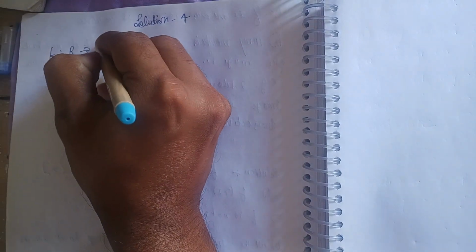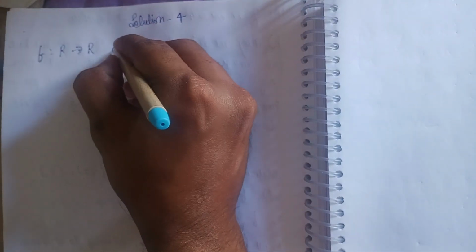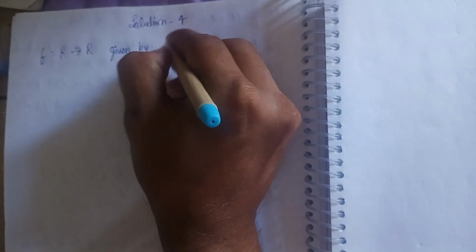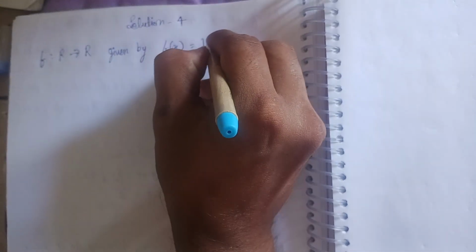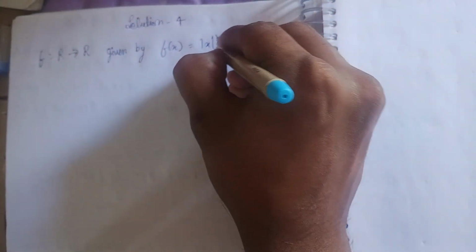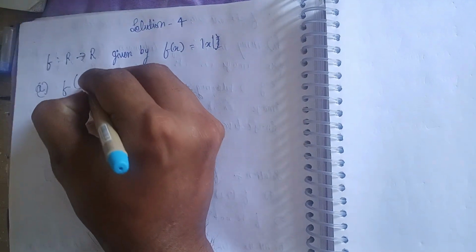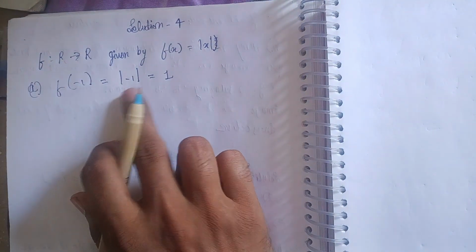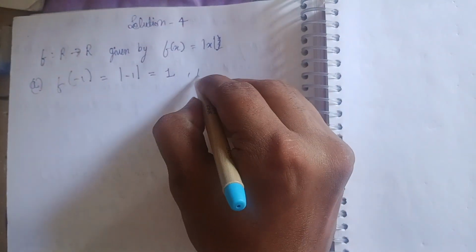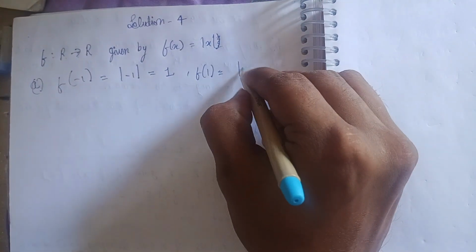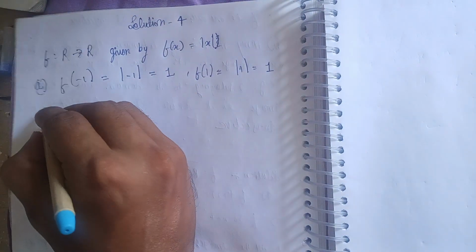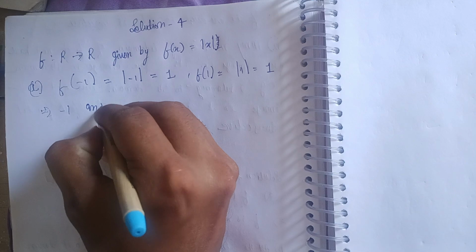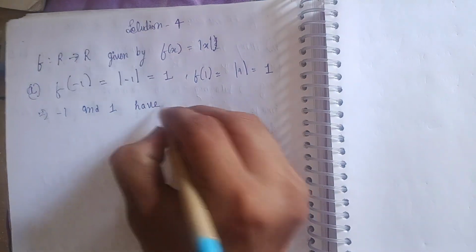Function f: R to R given by f(x) = |x|. f(-1) = |-1| = 1. When a minus comes out of the mod, it becomes positive. f(1) = |1| = 1. So -1 and 1 have the same image.